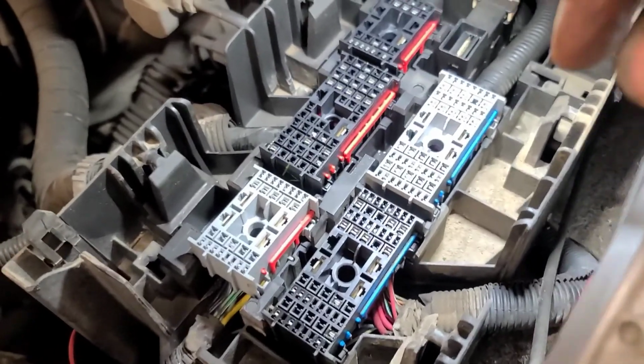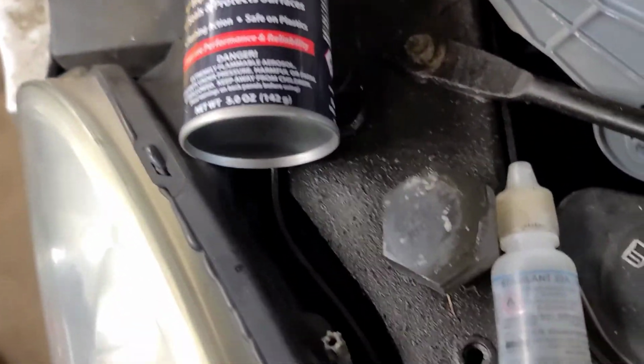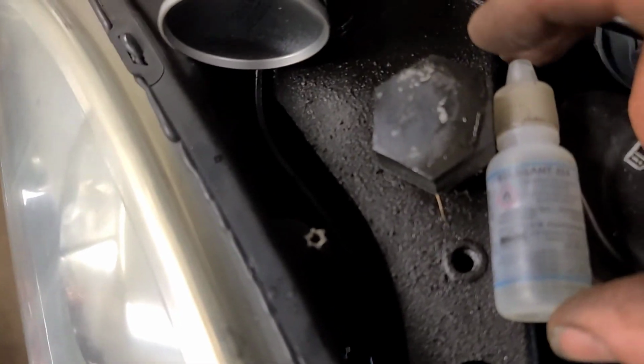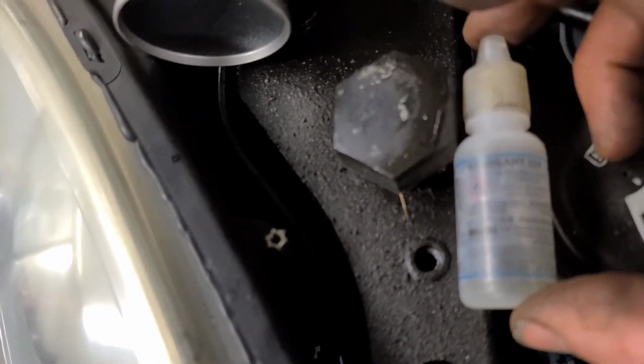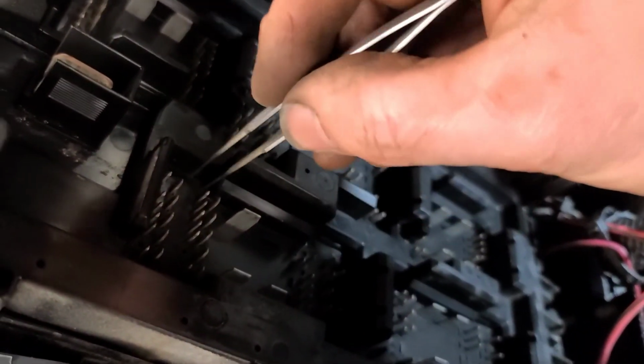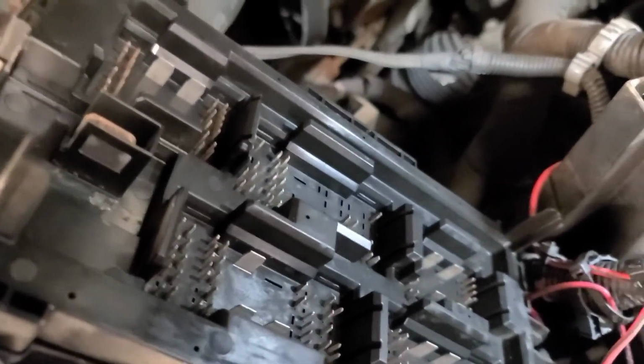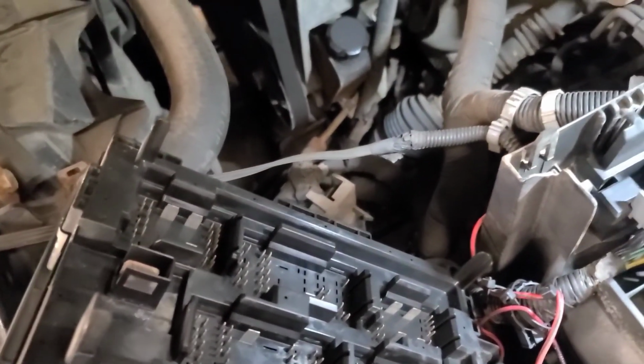So there's all the terminals cleaned with this DeoxIT D5 and compressed air, and then I used Stabilant 22A. I'm almost out. I have another new bottle on the appropriate terminals to enhance electrical conductivity. I used a diamond file on the terminals in question just to clean up any outside oxidation. We're going to put it back together again, clear all the codes, and send it.